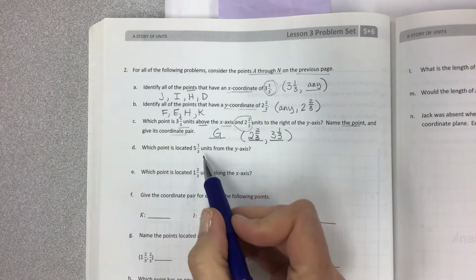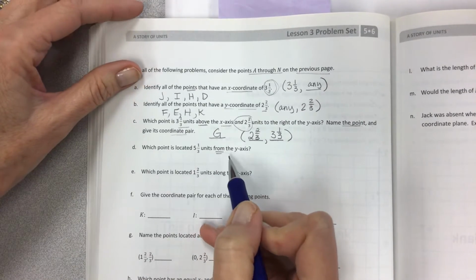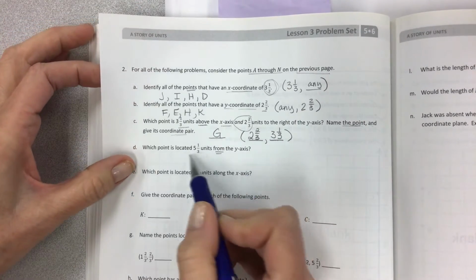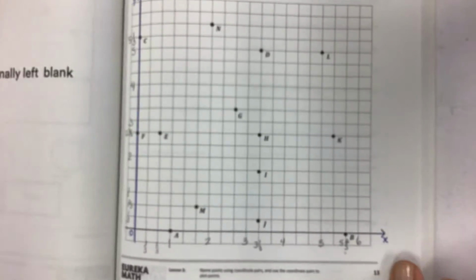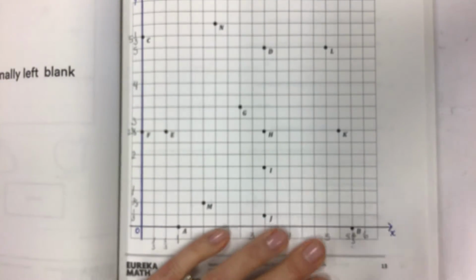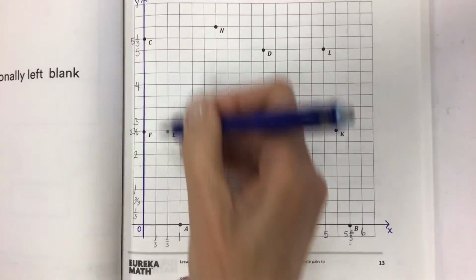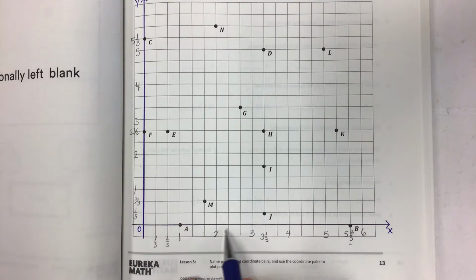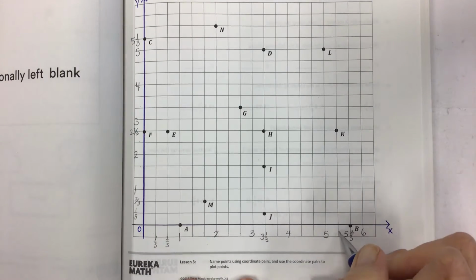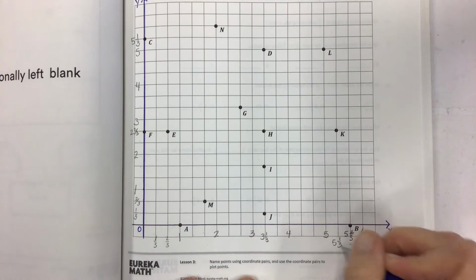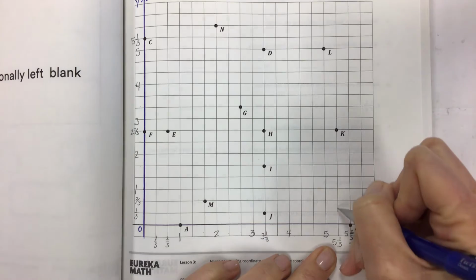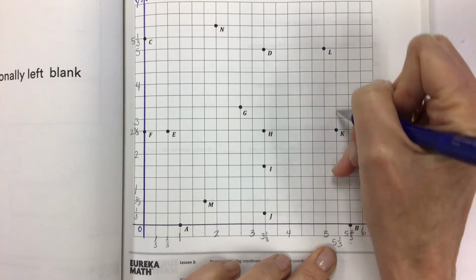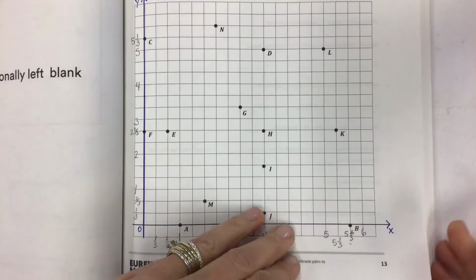Now, which point is located 5 1/3, here's that preposition, from the y-axis? 5 1/3 from y. So I have to go look at y and then go 5 1/3. Here's 5 1/3. You can label it just to clarify what the crossing point is. Now follow up. Bam. K is the only point on that line. So point K it is.